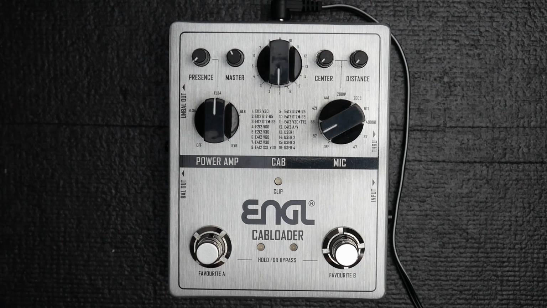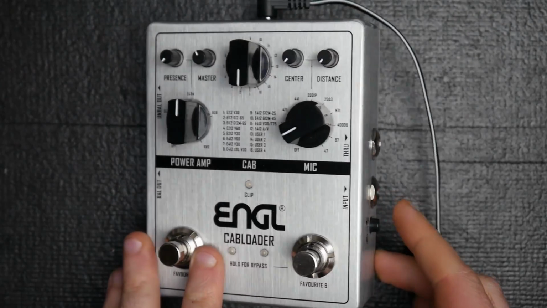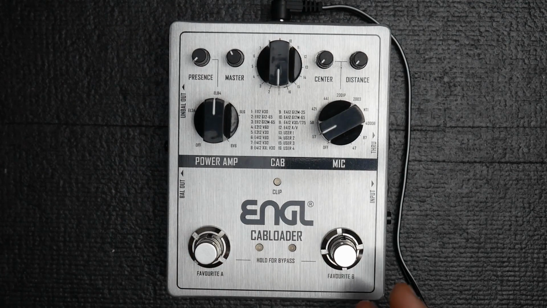So basically you put your fully processed guitar signal, whether it's an amp, a modular, or a pedal, but without a cabinet emulation. You have to turn it off, and you go to the input of the pedal. Please be aware that when you use a real tube amp, you should use the FX loop and not the speaker output, because the Cabloader can't handle those huge loads.